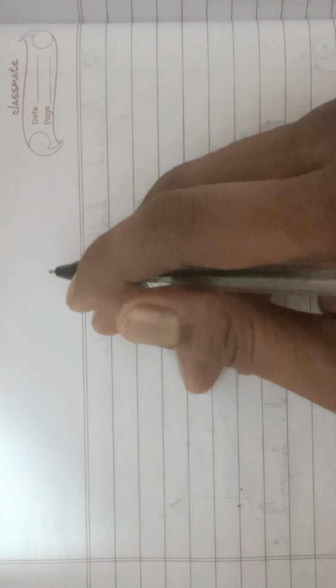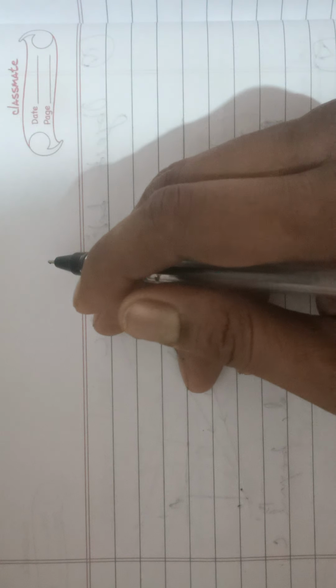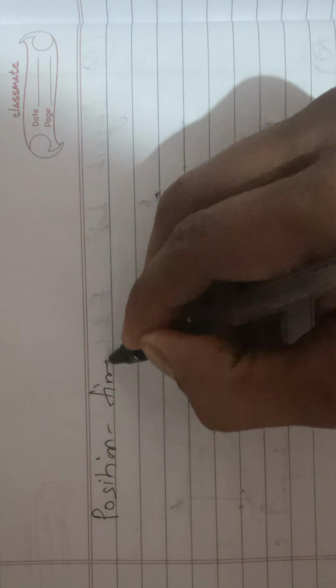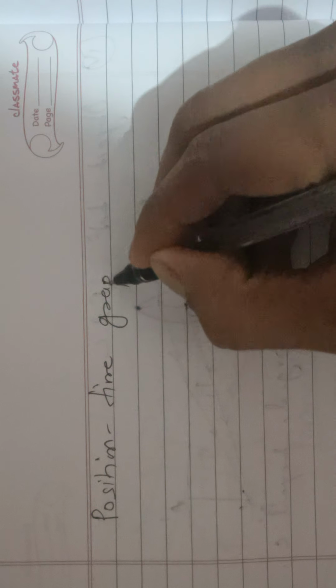Okay, so after this we need to focus on graph. We have different kinds of graph. If you talk about position time graph, it can be distance time graph or displacement time graph. And there can be more graphs: speed time graph, velocity time graph. Let us first go for the position time graph, which can also be taken as distance time graph.